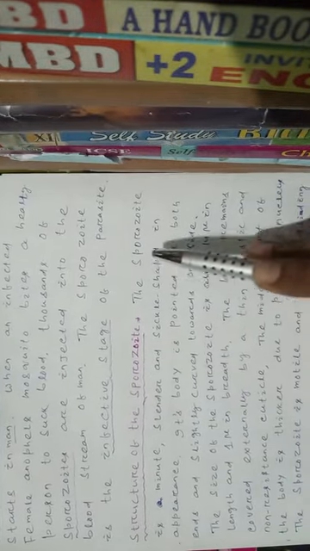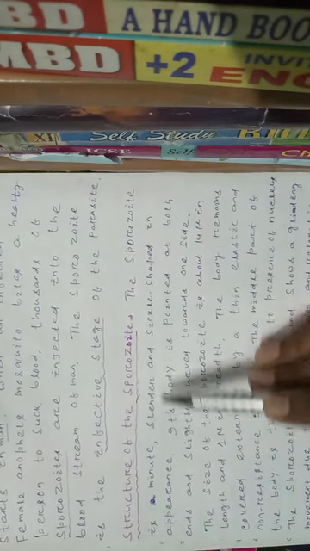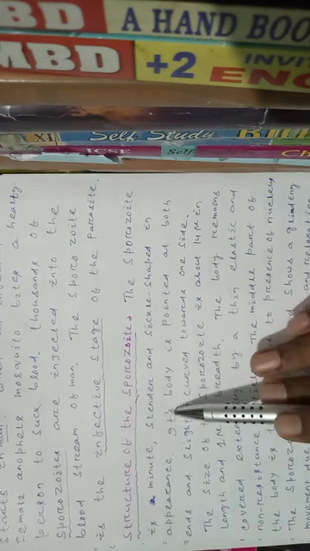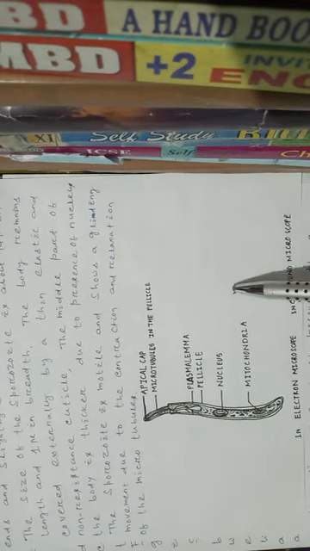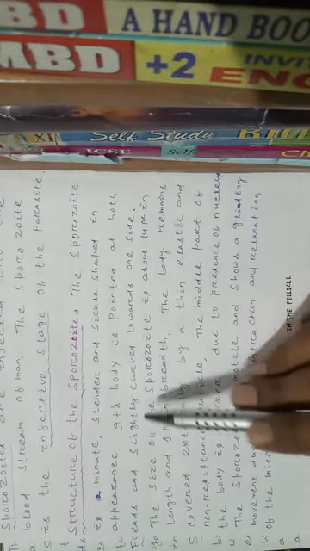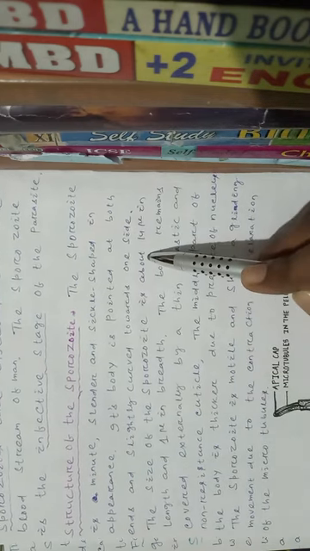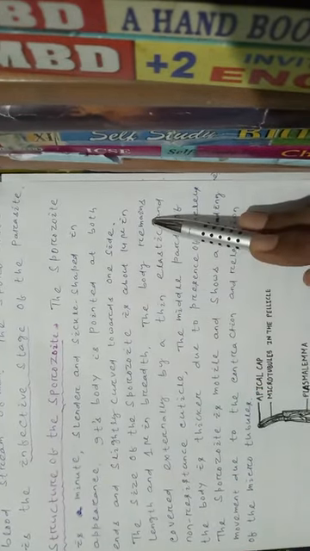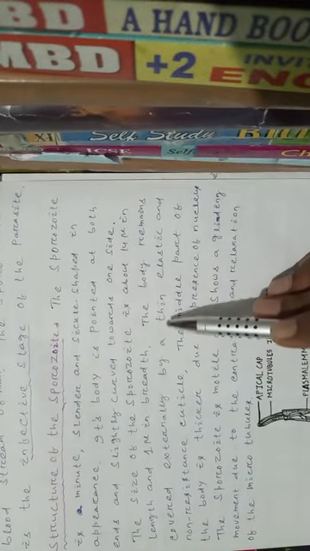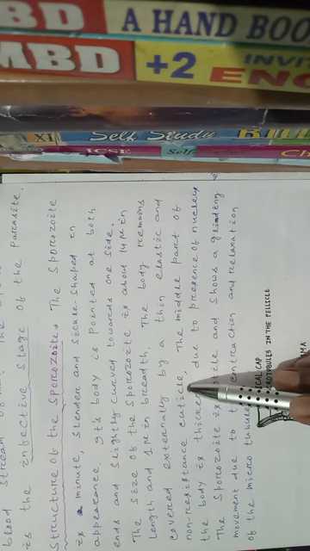Structure of the sporozoite. Each sporozoite is minute, slender and sickle-shaped in appearance. Its body is pointed at both ends and slightly curved towards one side. The size of the sporozoite is about 14 microns in length and 1 micron in breadth. The body is covered externally by a thin, elastic and non-resistant cuticle, or pellicle.